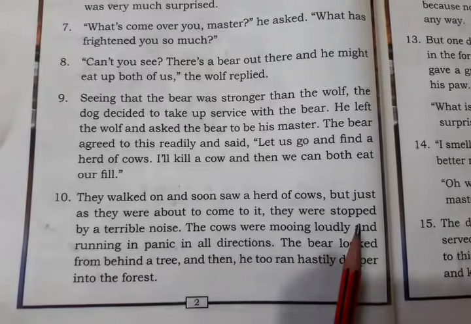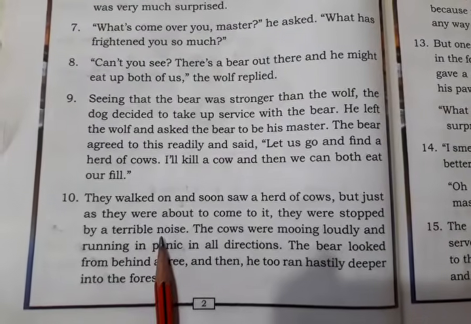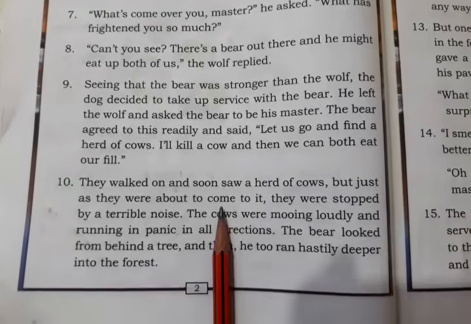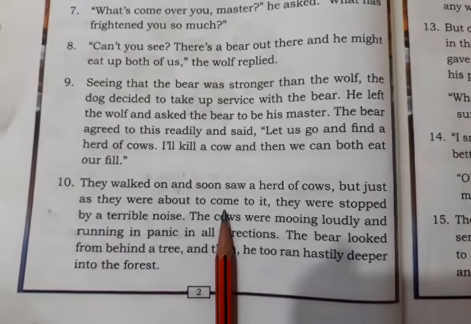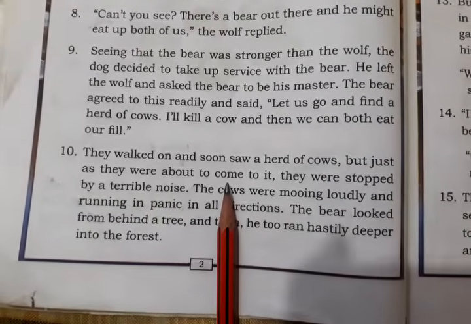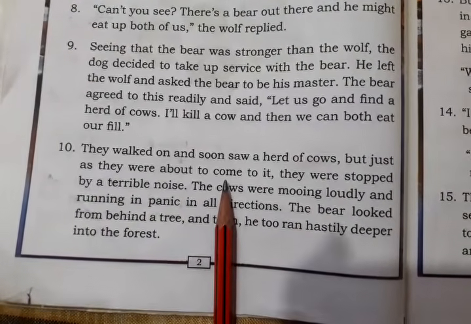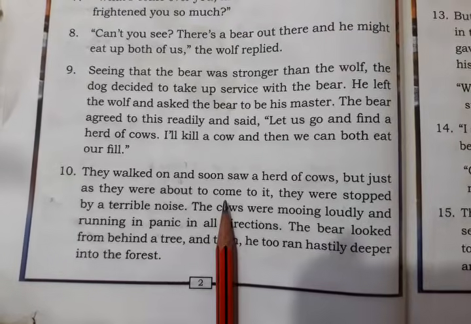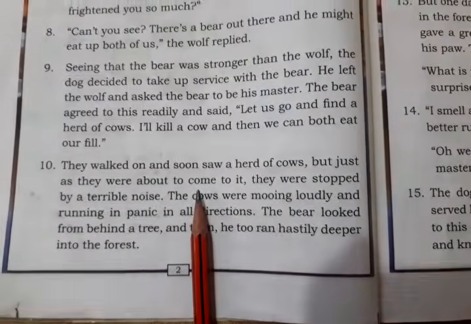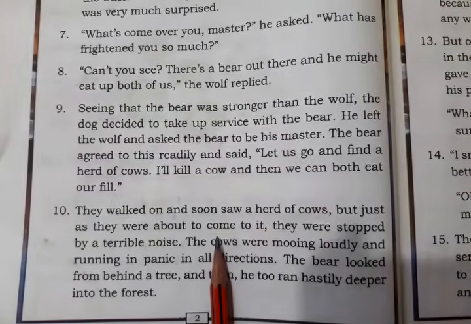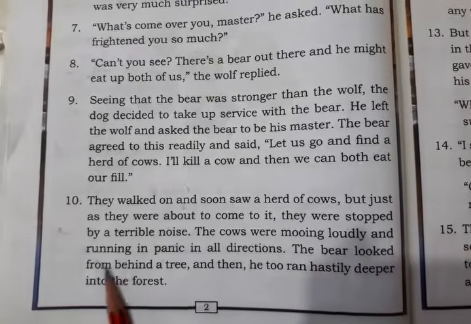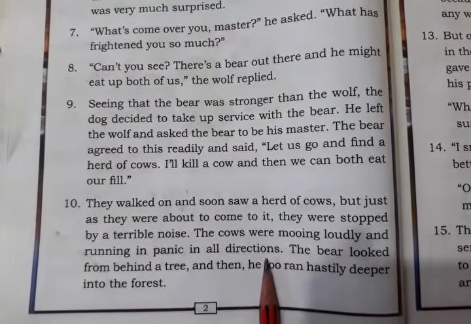See here, the bear and the dog reached the herd of cows. As soon as they could kill the cow, what happened there? They stopped. Why? Because of the terrible noise, the horrible noise, they stopped. The cows were mooing loudly and running in a panic in all directions.